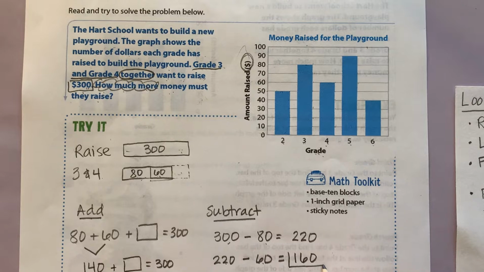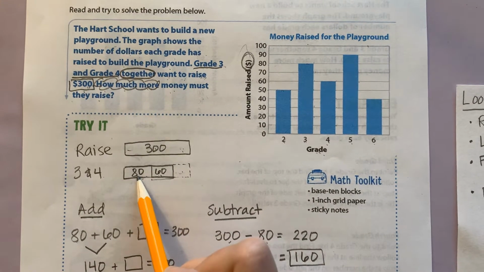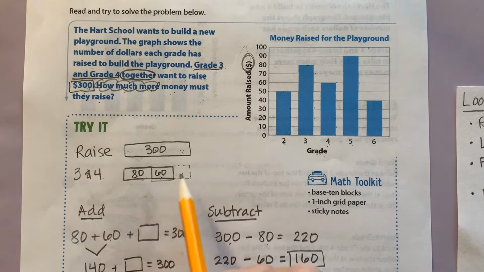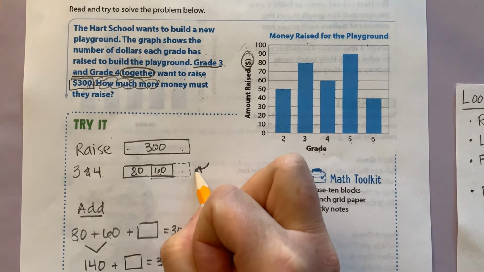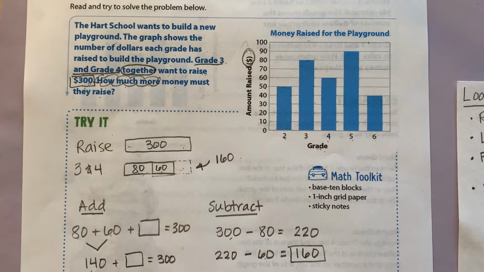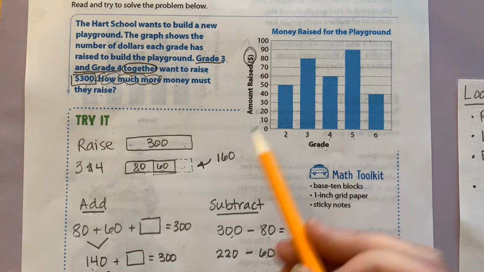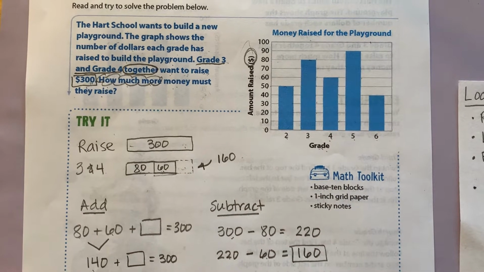And again, 160 is our answer because I've taken my original 300, I subtracted 80, and then I subtracted 60. So this number right here is going to be my 160. They need $160 more to raise enough money for the playground.